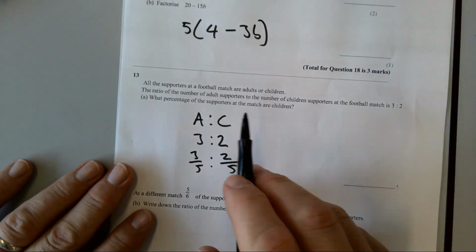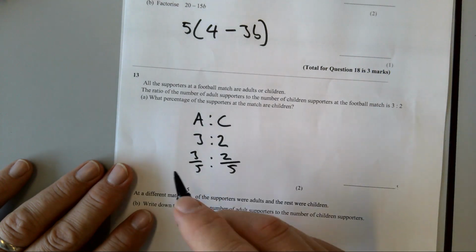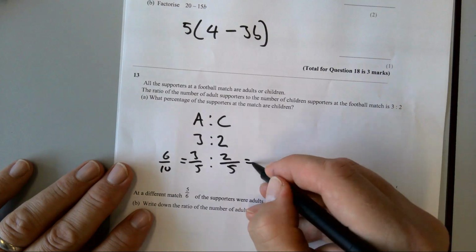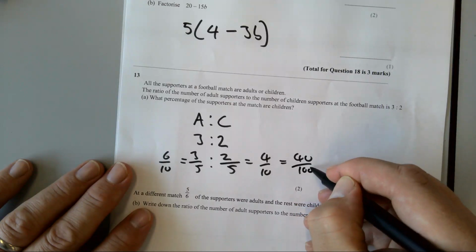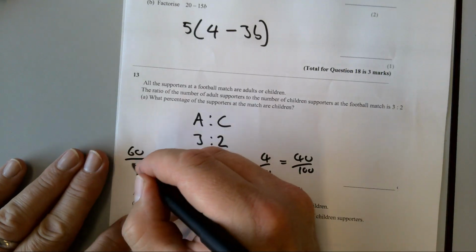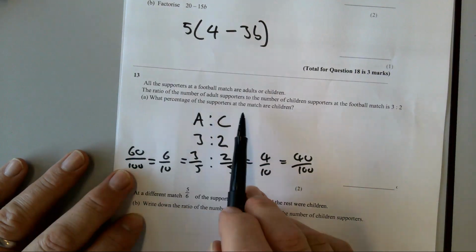So 3/5 is the same as 6/10, that's 4/10. So that's 40 over 100, that's 60 over 100. So the question was, what percentage of supporters are children? So children, 40 out of 100.